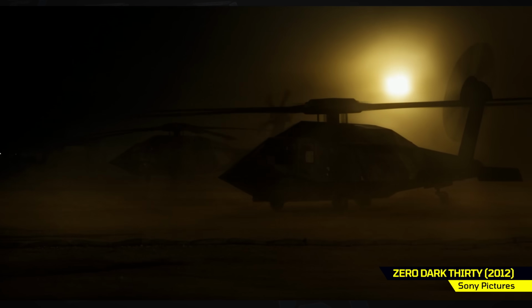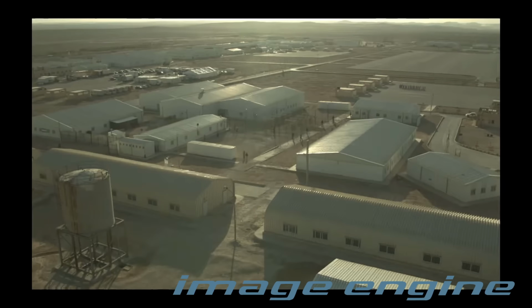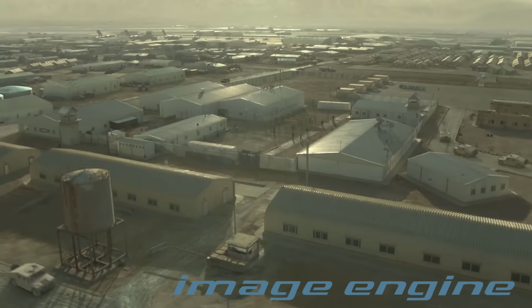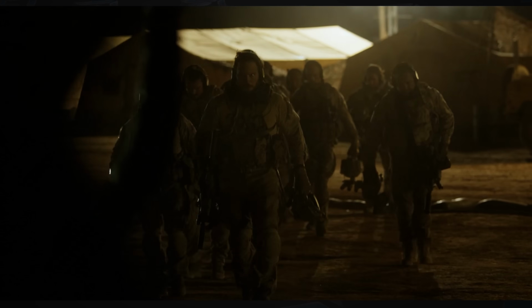Oh, wait, is this Zero Dark 30? This is Zero Dark 30. Huh. Which is a movie that you don't usually think having a lot of visual effects in. Right. Zero Dark 30 follows the assassination of Osama bin Laden, which is also kind of crazy that this movie came out a year and a half after that. This is a reenactment of real events.